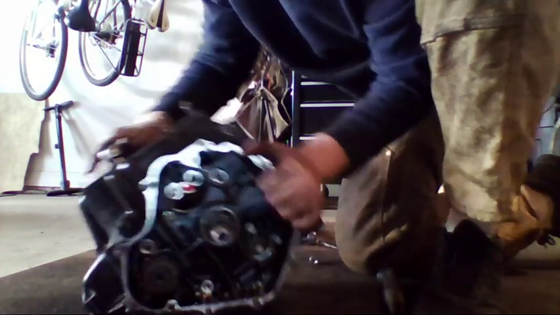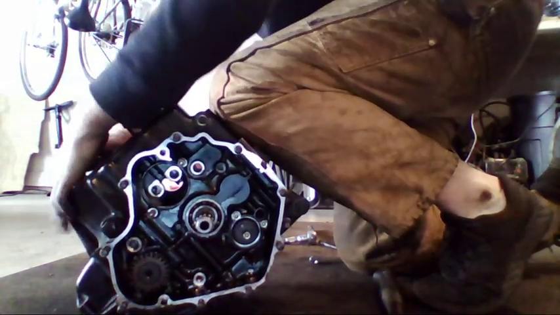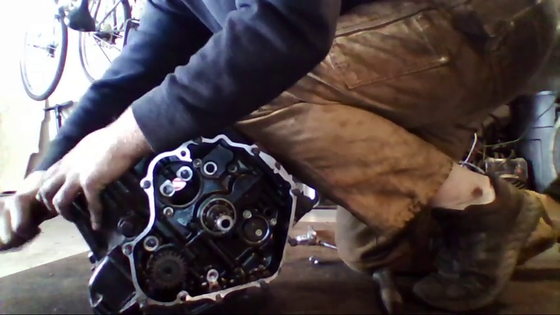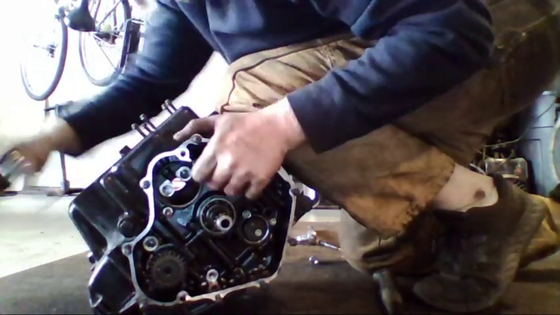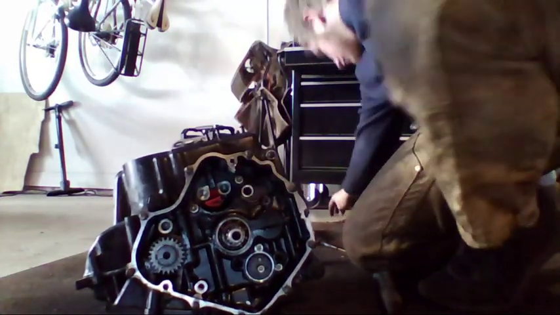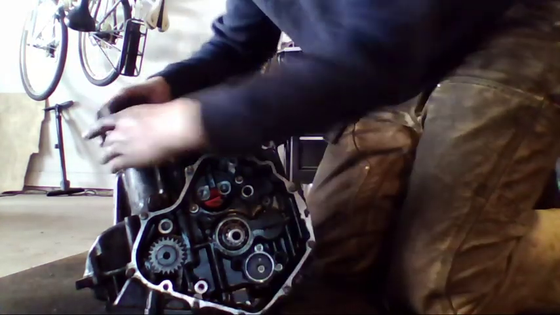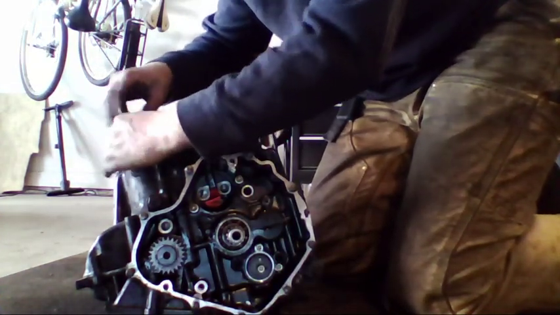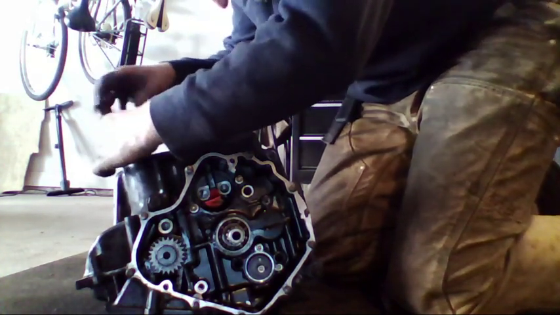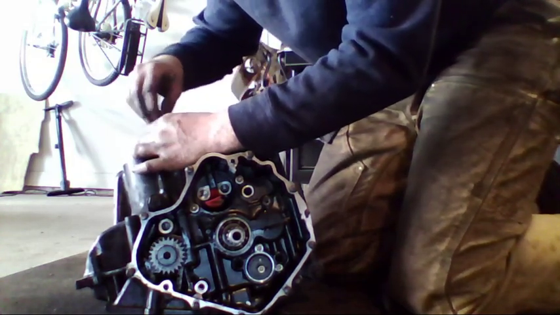Here's one. How did I not see these before? I don't know. Where's that red screwdriver? Yeah, maybe I should completely check everything. They're down inside the oil filter spot, so I didn't really see them.